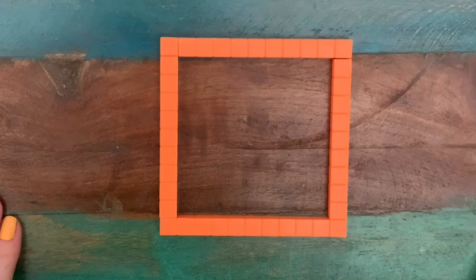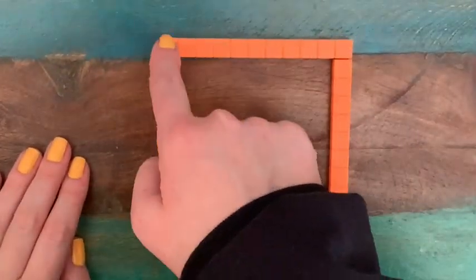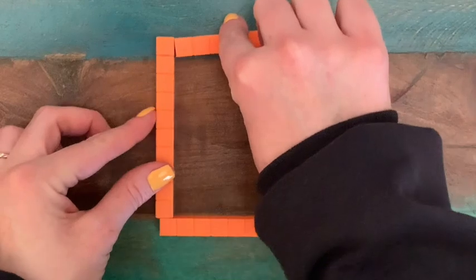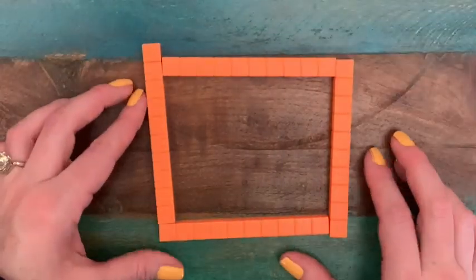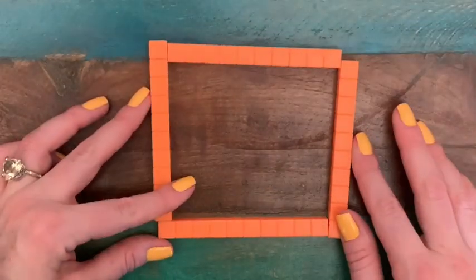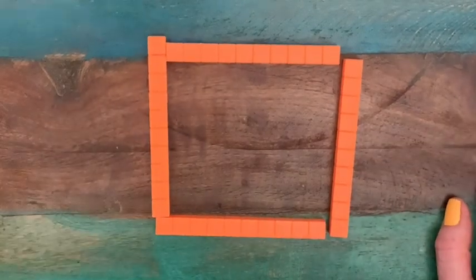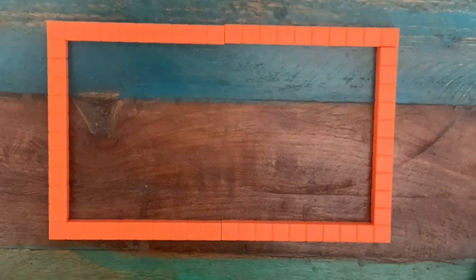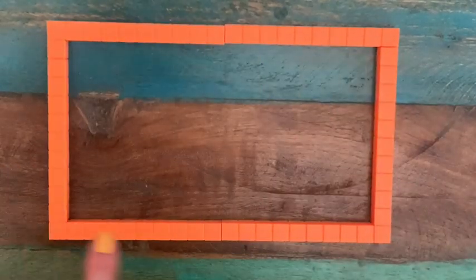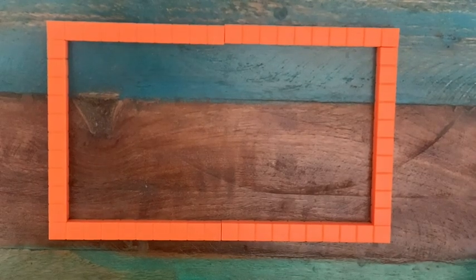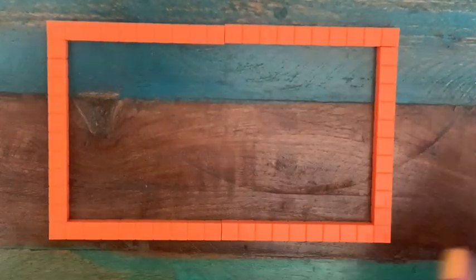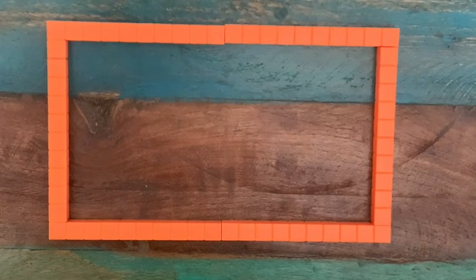Some shapes have what's called a square corner. A square corner just means that 2 of the sides come together in that perfect L shape. Can't be a little more open or even more closed. Has to be absolutely perfect. So some shapes that have that square corner are squares and rectangles. Now let's take a look at our rectangle. I have 1, 2, 3, 4 sides. They're not all the same length though. I also have 1, 2, 3, 4 perfectly square corners.